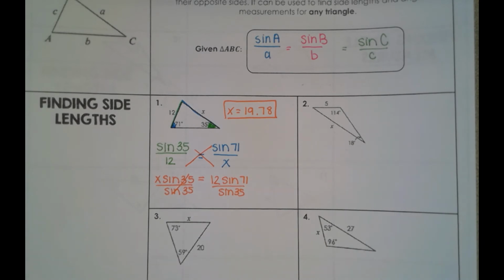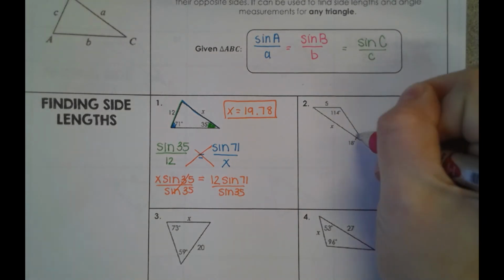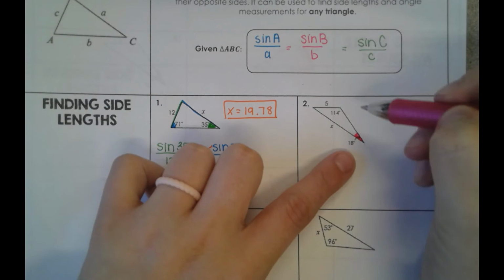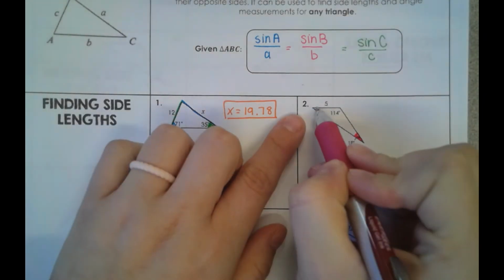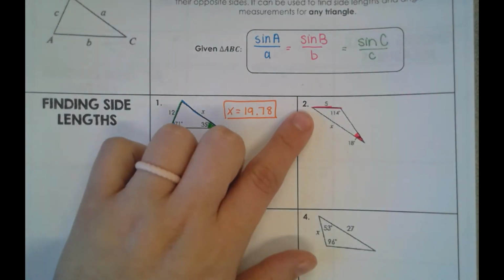All right, so number 2, let's look for our angle side pairs. So this 18 degrees, I've got that one. If I look across the triangle, that matches up with the side length of 5.